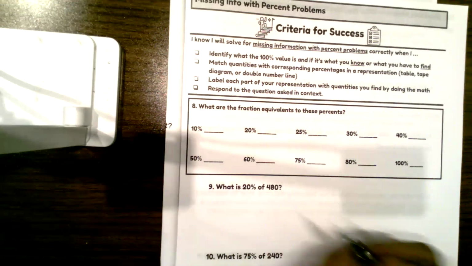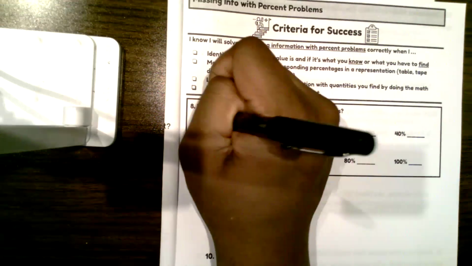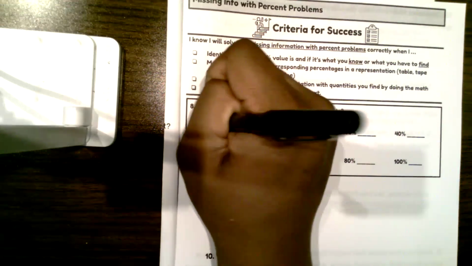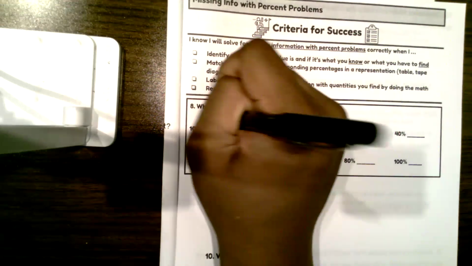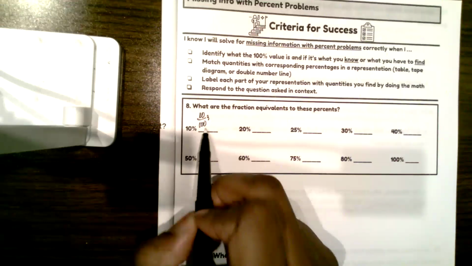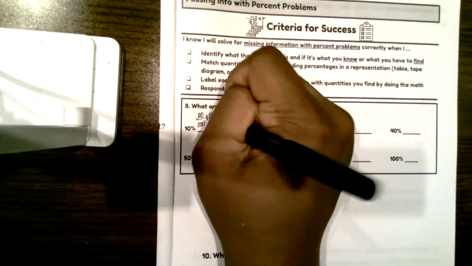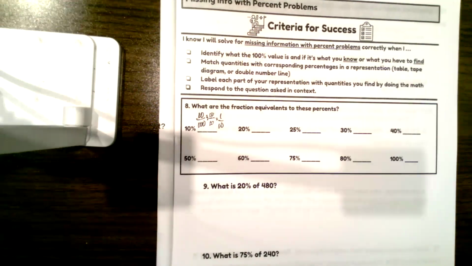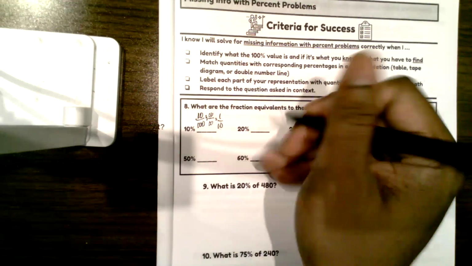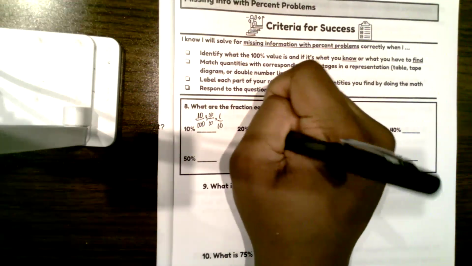So as we know, 10% is 10 out of 100, right? But the greatest common factor between 10 and 100 is 10. So technically 10% is 1/10, right? And if 10% is 1/10, 20% is 2/10.